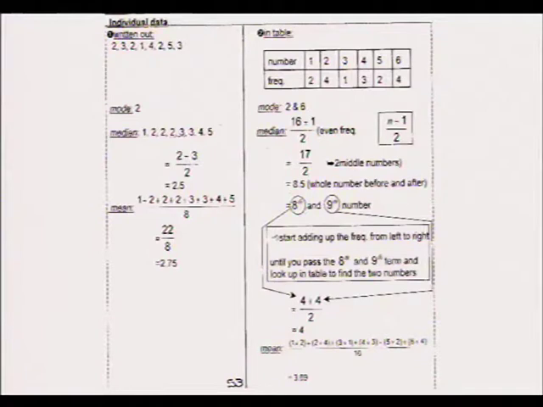In this case the mode is 2 in number 1, and for the median we write it out: 1, 2, 2, 2, 3, 3, 4, 5, and then the middle is 2 and 3. In the middle of 2 and 3 is 2,5. The mean, we add up all of them and we get 22 divided by 8, the total numbers, and work it out with your calculator.